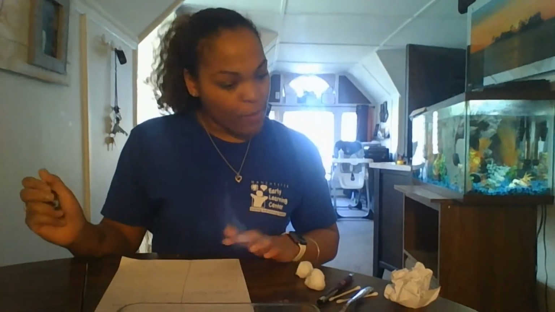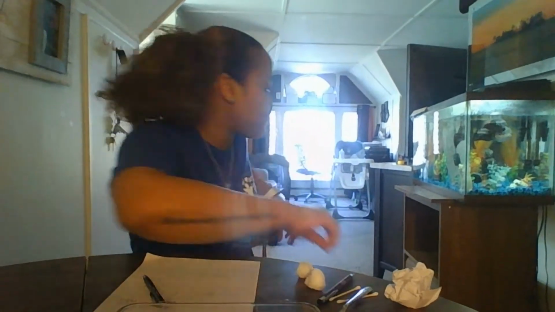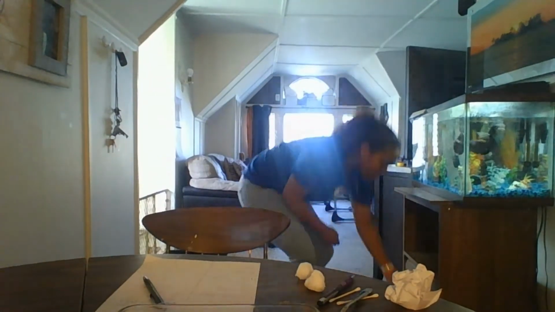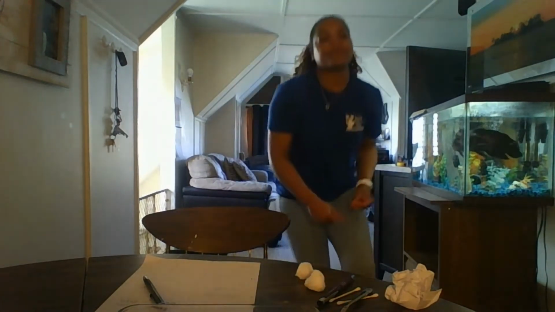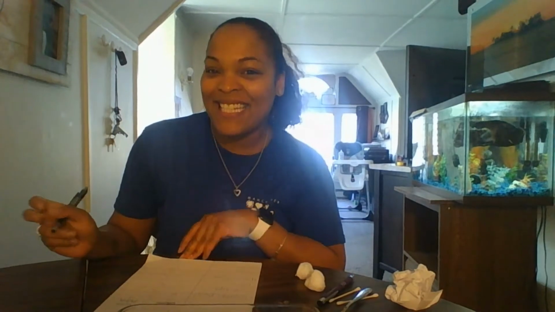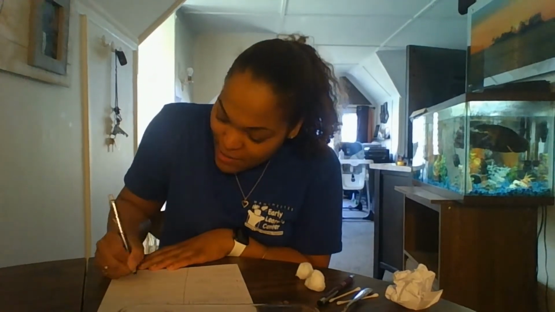And then it looks like I'm forgetting one more thing. We need rocks. I have plenty of rocks because of my fish tank. But if you don't have rocks, if you don't own a fish tank like me, you can just grab some from outside. Your parents can wash them off if they want to. So my rocks, what do we think? Sink or float? Sink? Okay. So my rocks will be under sink.